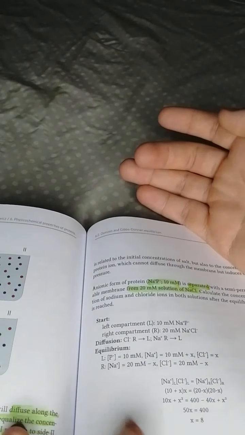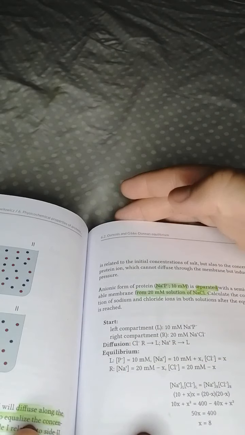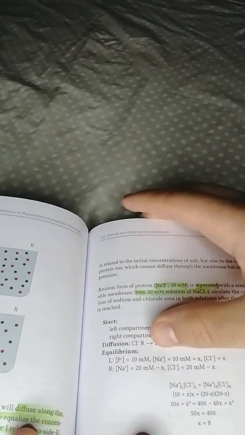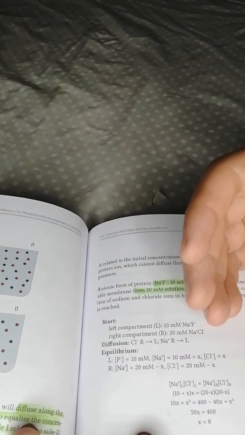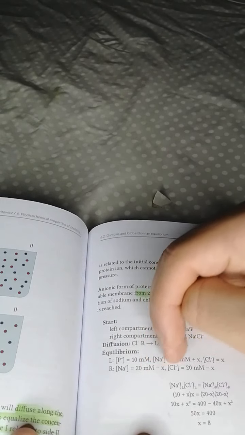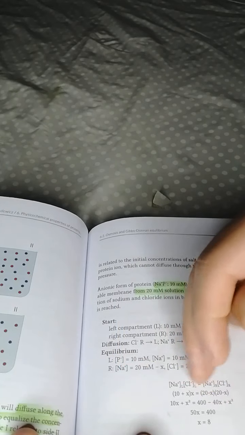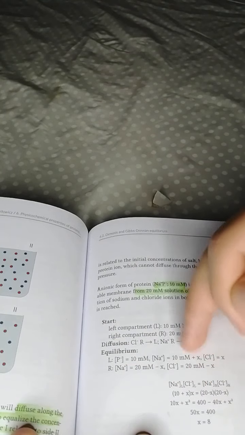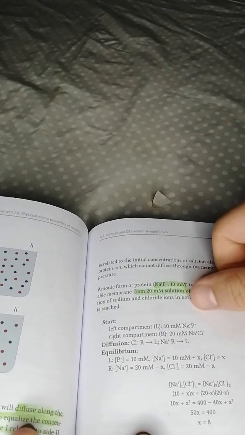Okay, and then we're going to also have the concentration of sodium. This is on the left side, by the way. On the right side, we're going to have the concentration of sodium, which we know starts at 20 millimoles, but you're going to have x molecules diffuse from right to left. So it's going to be 20 millimoles minus x, being the number of sodium ions diffusing following the chloride ions, and chloride is going to be 20 millimoles minus x, being the chloride ions that end up diffusing to the left. And then we can plug that into an equation.